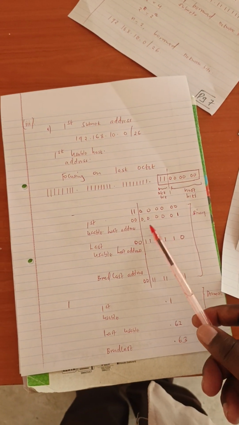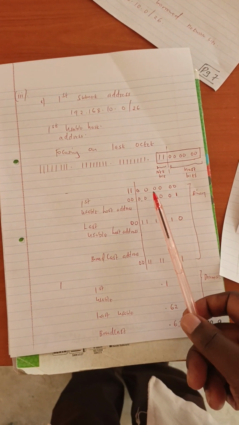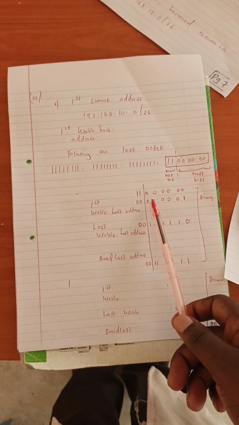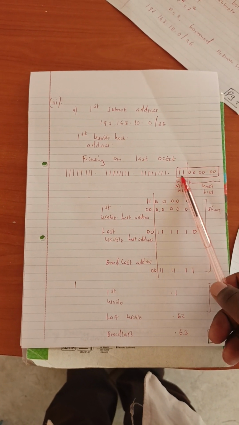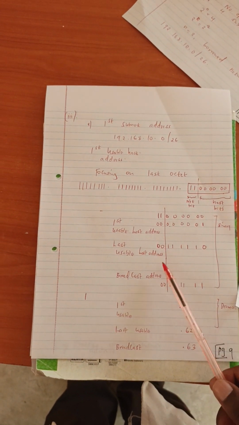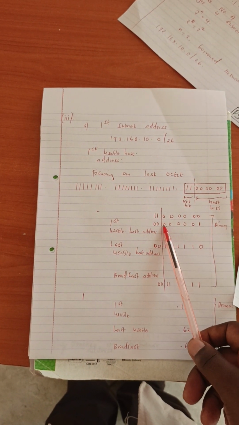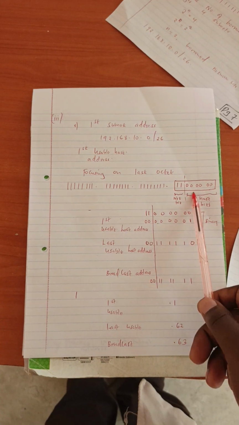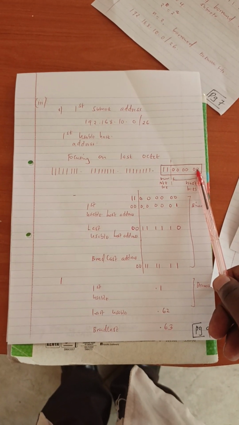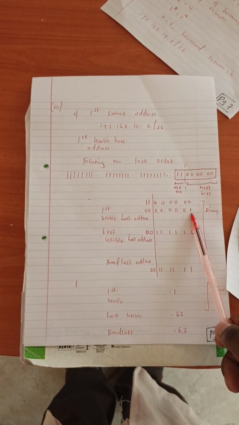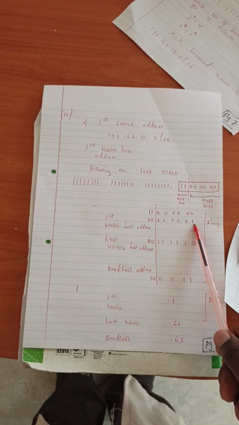So I'm going to use this illustration focusing on the host bits, such that these zeros are no longer host bits because they are being borrowed as network bits. We assume they're all zeros, so we focus on this. We demarcate and we focus on these ones. So the first one that we can assign to a host is 1. And that is what we call the first host address in binary.